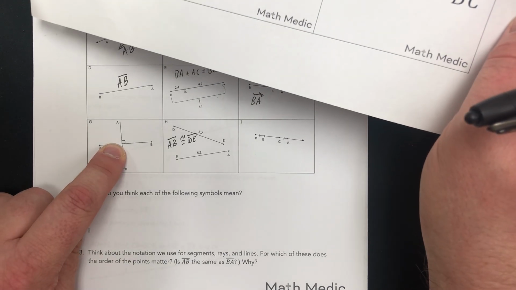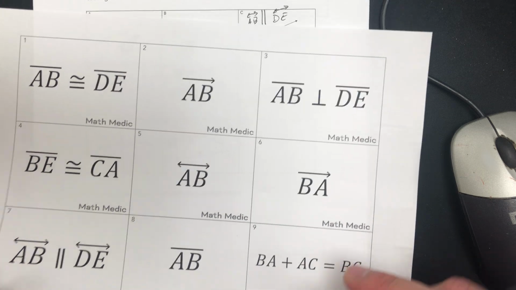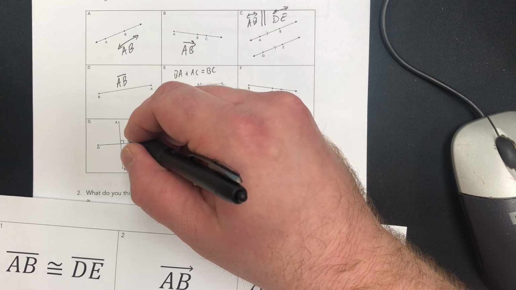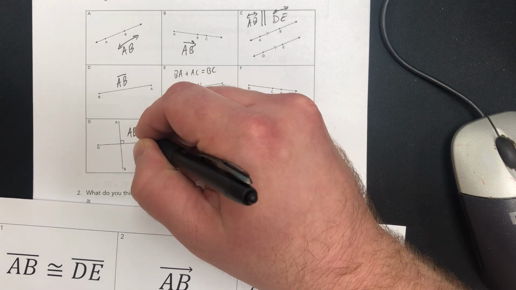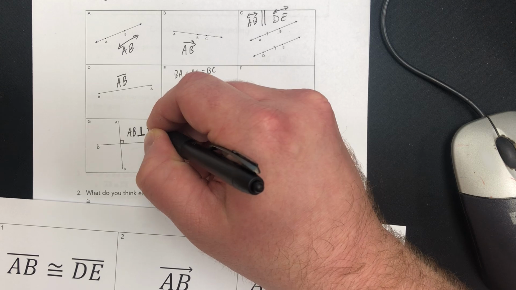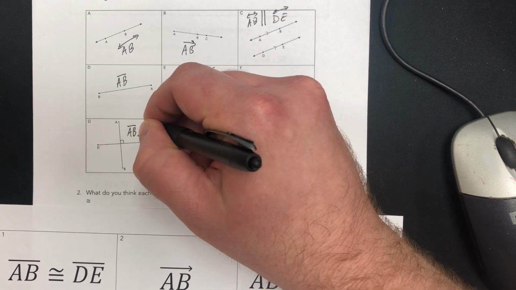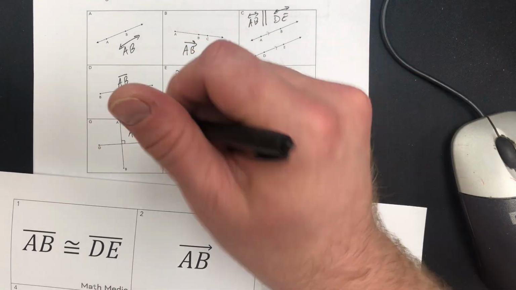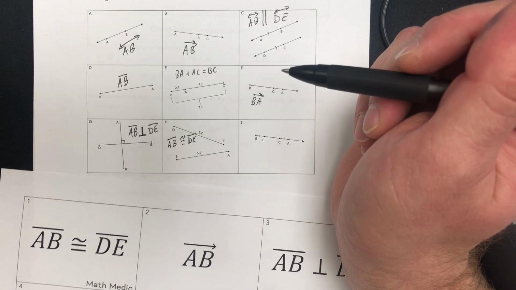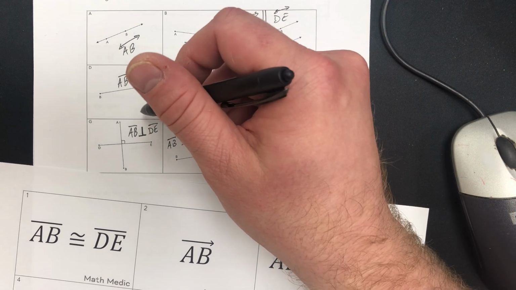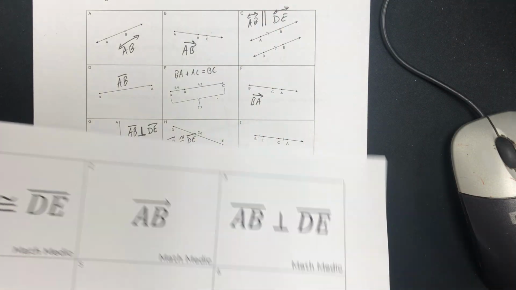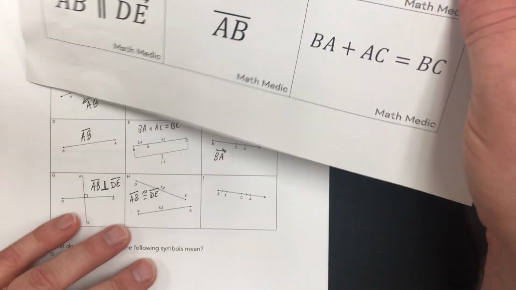Let's see. We have a right angle. Do I see anything that looks like a right angle? This is the perpendicular symbol. So we can say AB is perpendicular to DE. And I should put the line segment. All right, you can be very technical with these markings. A lot of times you can basically communicate what you're trying to say without being super technical, but it's better to be technical.